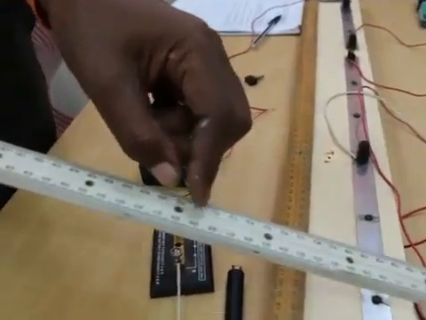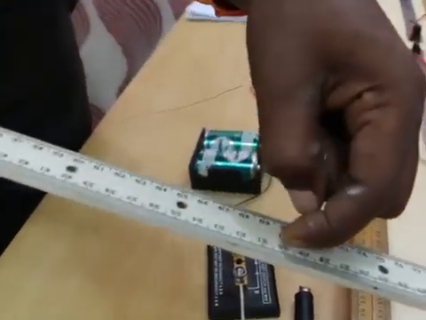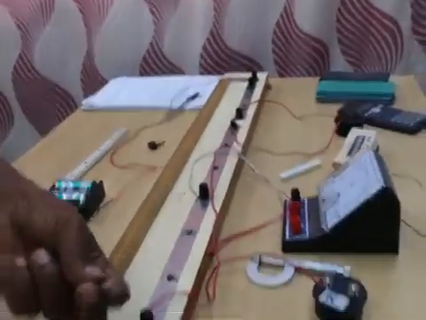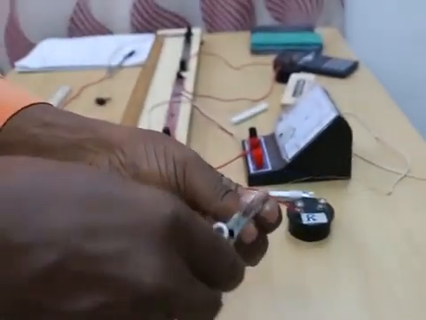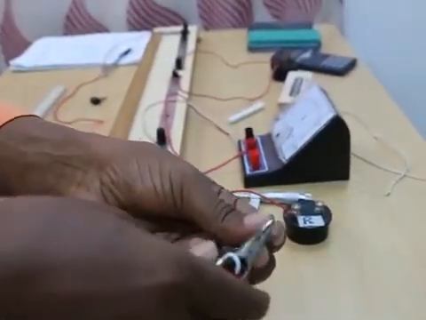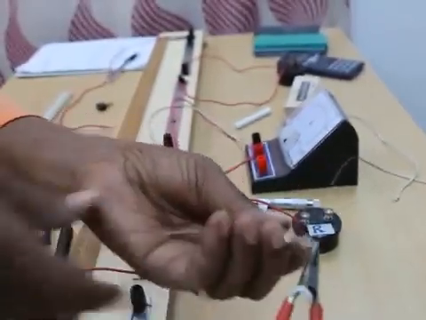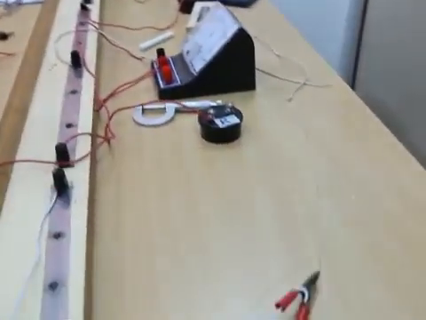Then you put a mark. I'll fold it just to make a mark. So I'm using crocodile clip. I will connect there. That is exactly 30 centimeter.